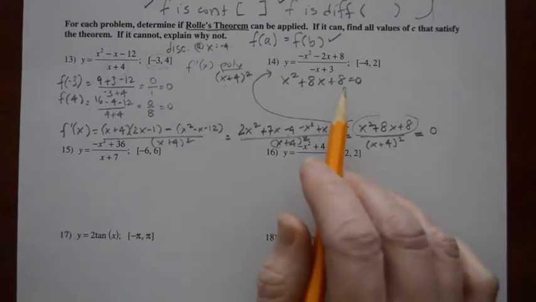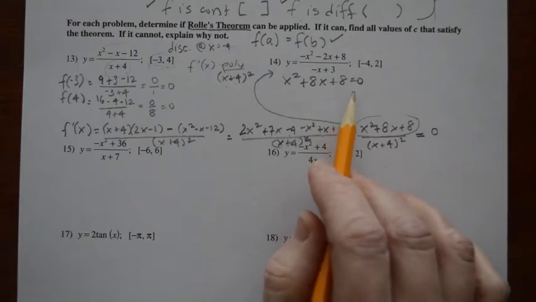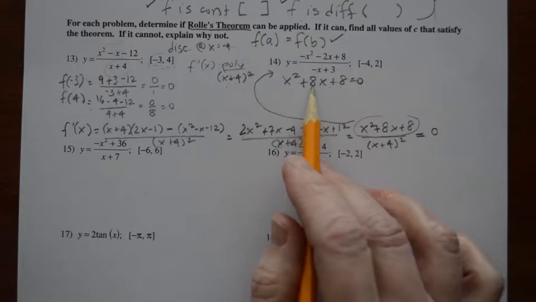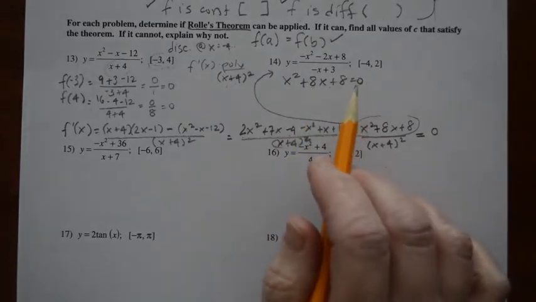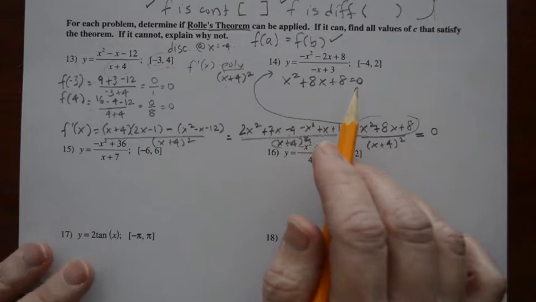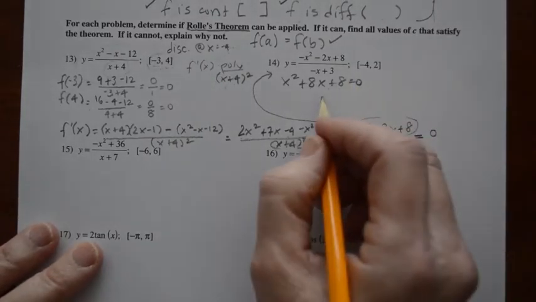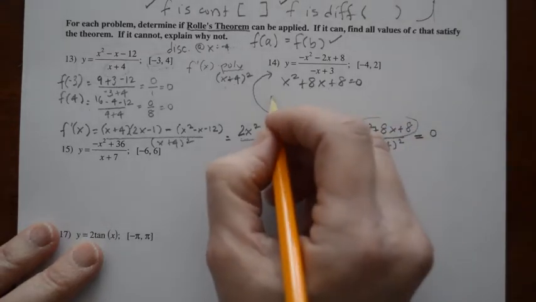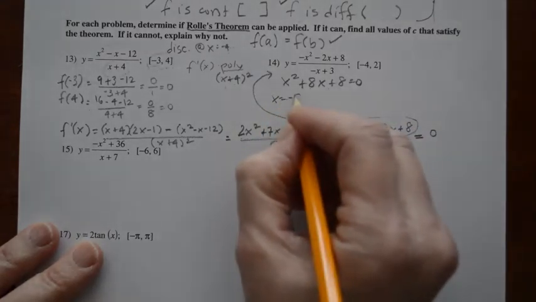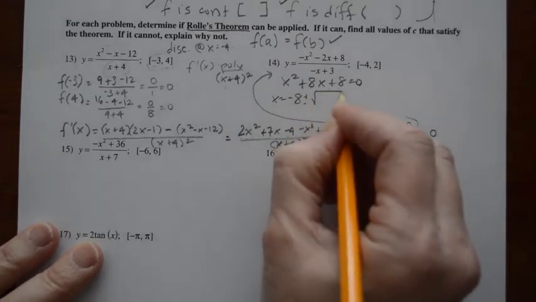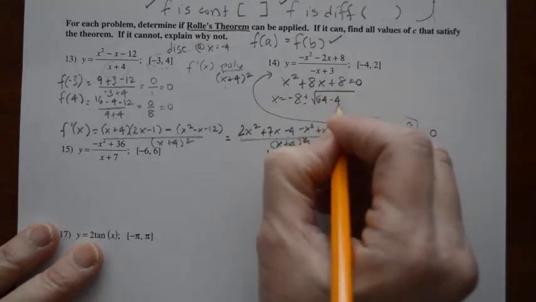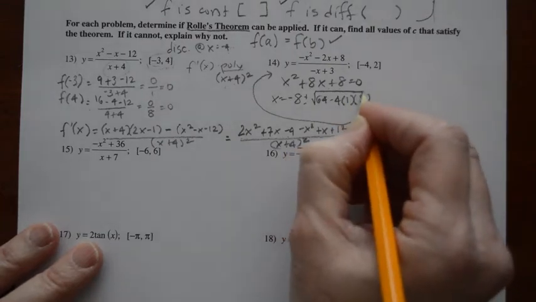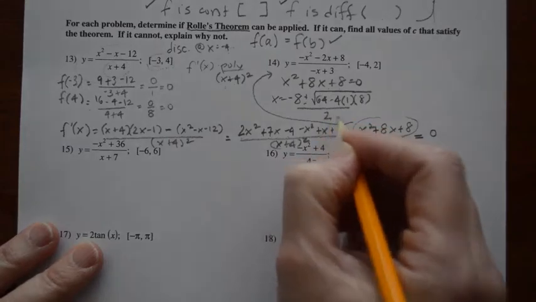Unfortunately, that's not factorable, because I'm looking for two numbers that multiply to 8 that also add to 8. That's not possible. So we could either do completing the square or we could use the quadratic formula. So I think I did quadratic formula probably. So x equals the opposite of b plus or minus the square root of b squared minus 4 times a times c, all over 2 times a.